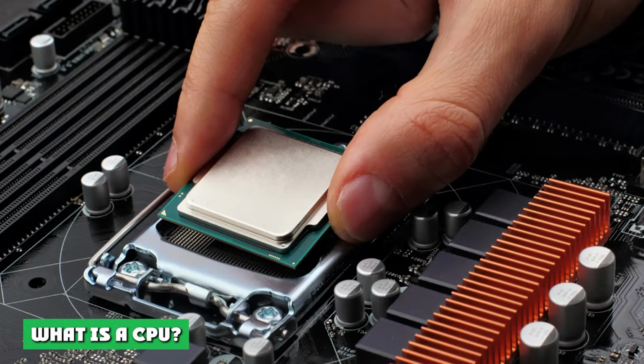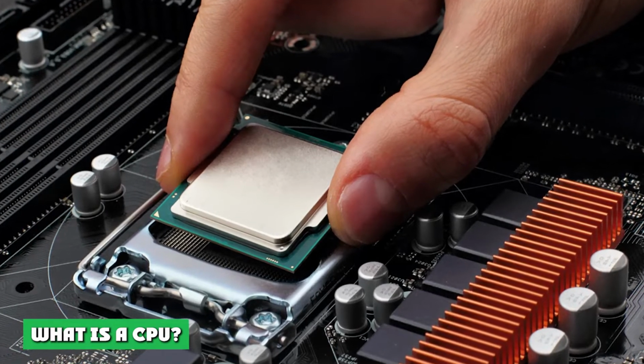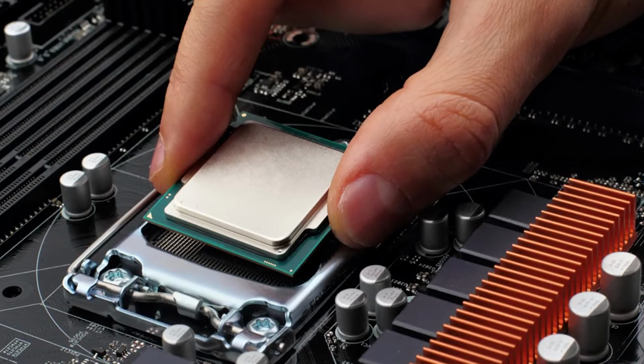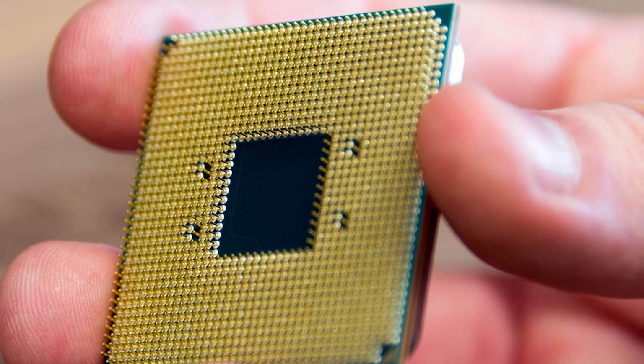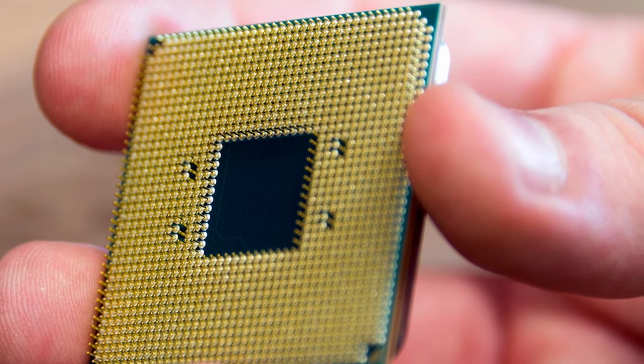What is a CPU? A CPU, or Central Processing Unit, is a physical chip inside your PC that computes and executes all the instructions different programs on your PC tell it to. It is, for all intents and purposes, the computer itself.